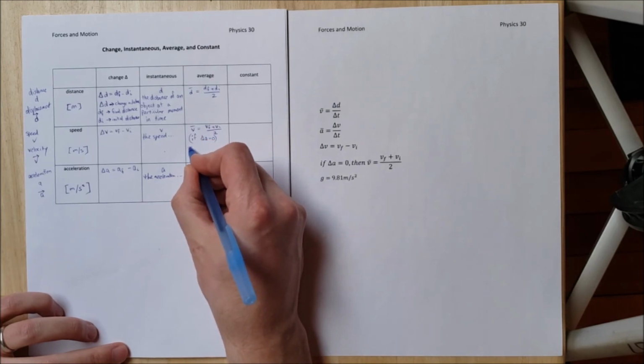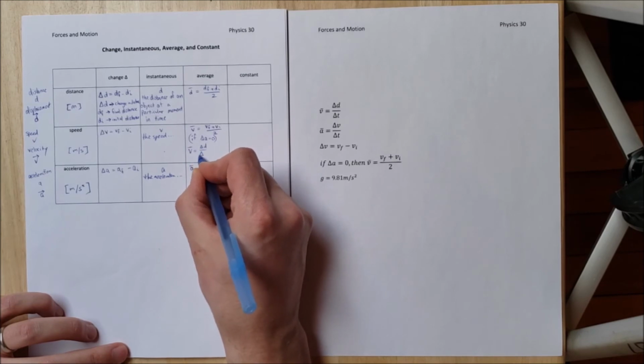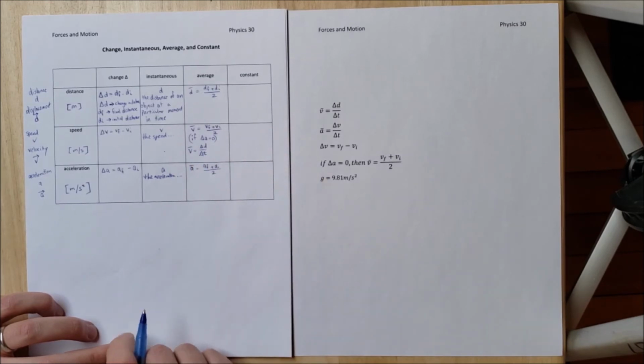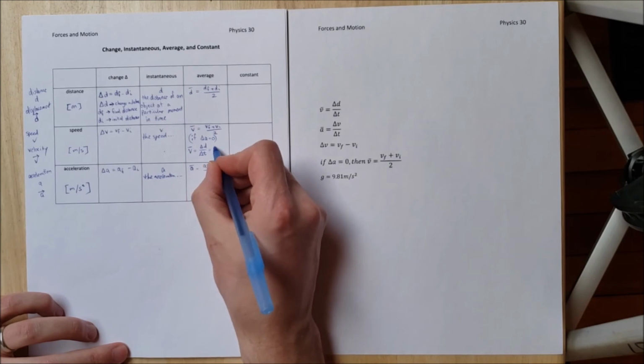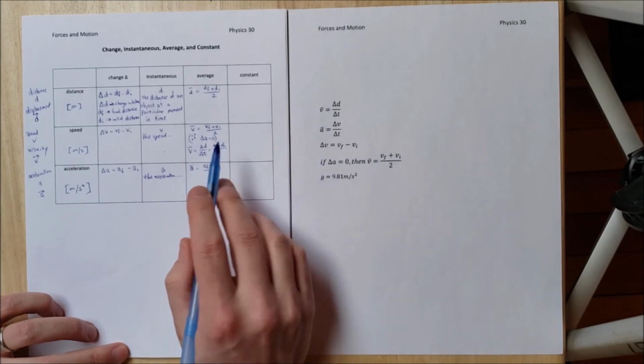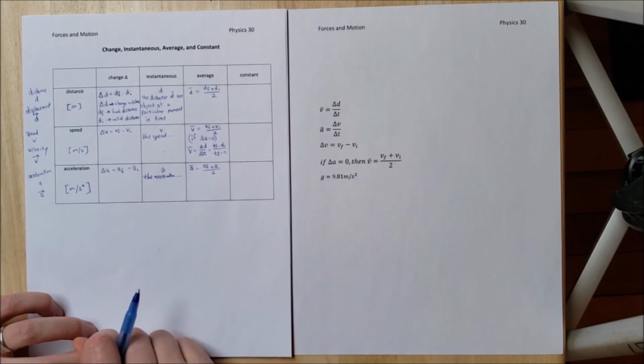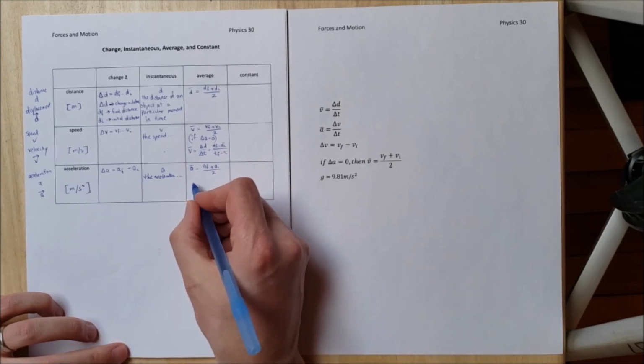And there's another one here. V bar is also equal to the change in distance over the change in time. Of course, delta d we can say is df minus di, and delta t, the change in time, is the final time minus the initial time as well. Okay, and we have the exact same kind of equation here.